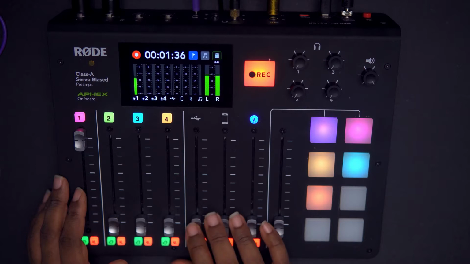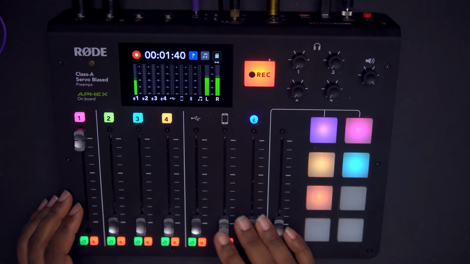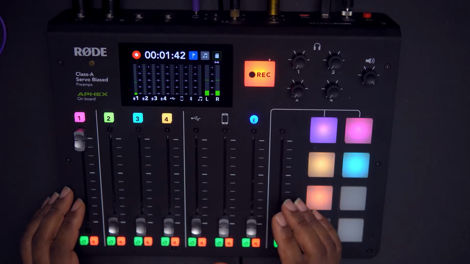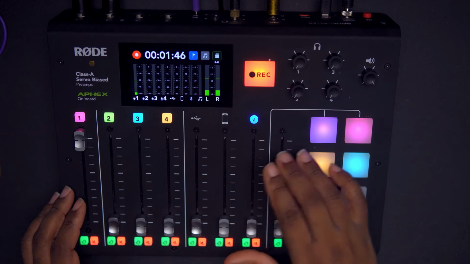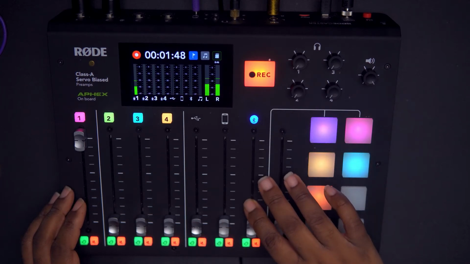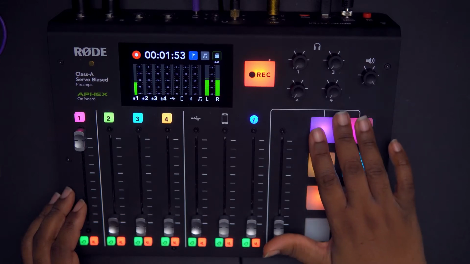And right here, if I turn this up, this will raise the volume on whatever I got playing inside my computer. This right here, you could plug in your cell phone, or you could Bluetooth a cell phone. And this right here is the overall volume of the pads.